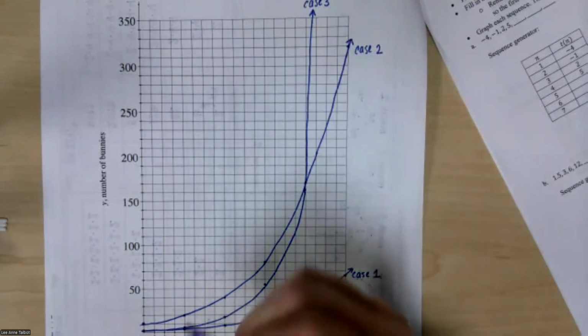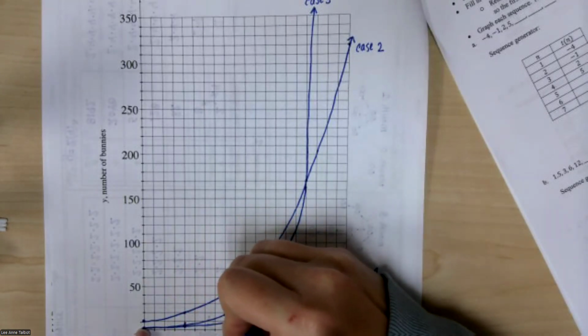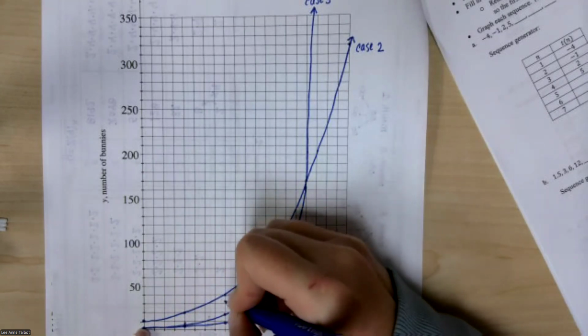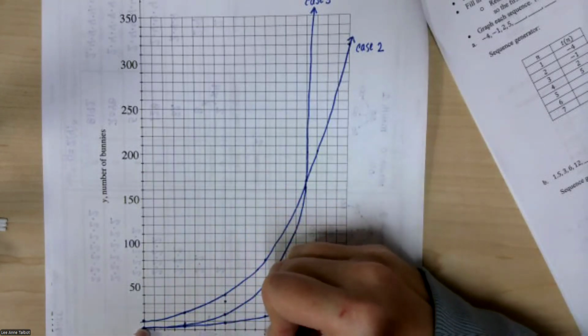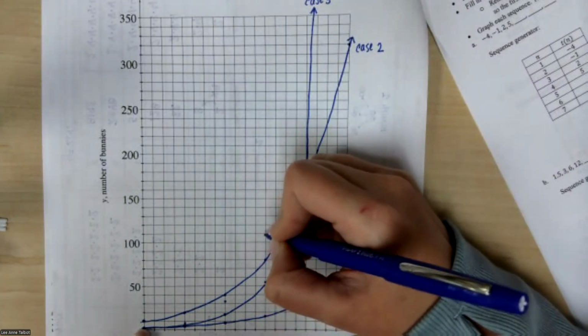The last one. This one's already here. 8. 32. We can only do up to month 3 on this one, huh?